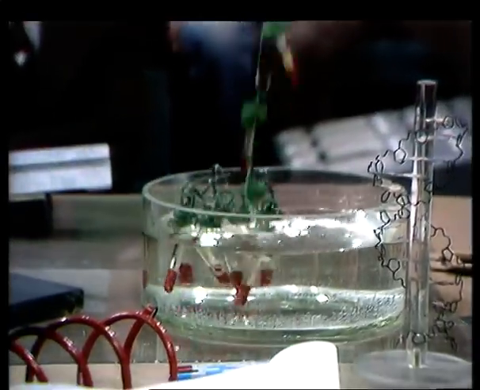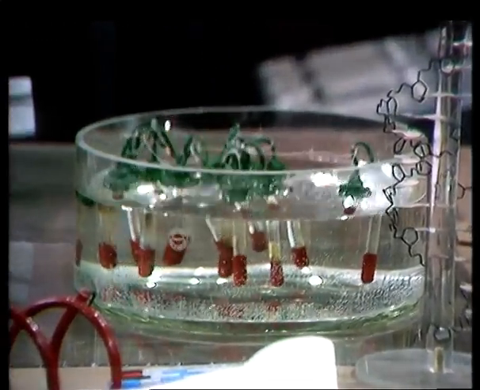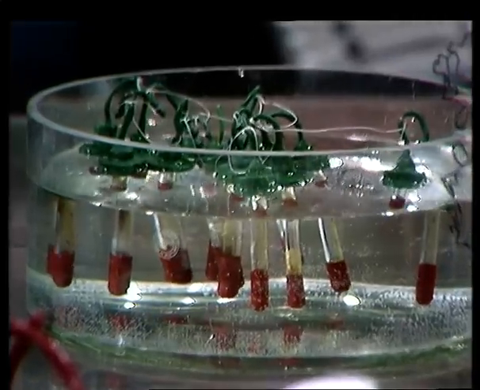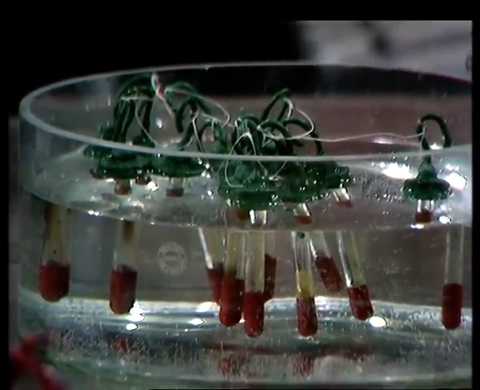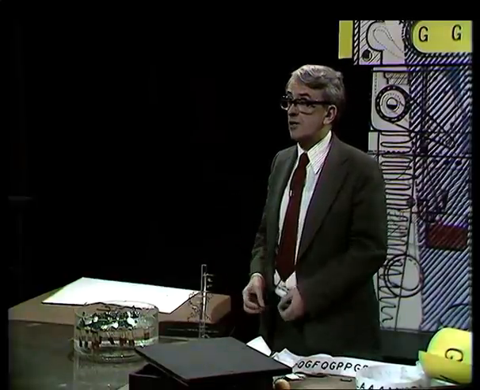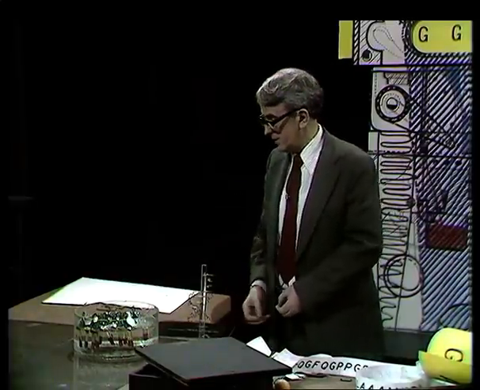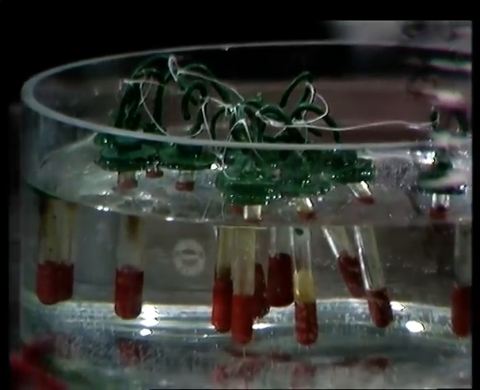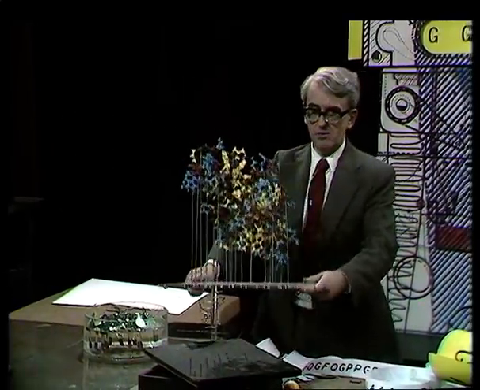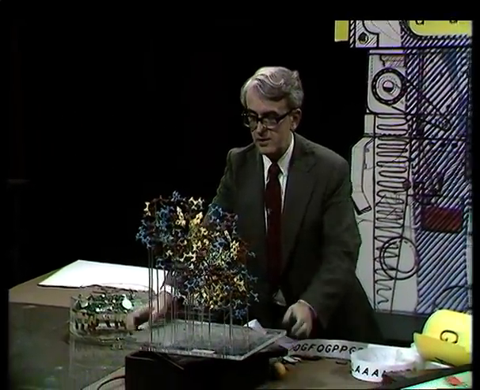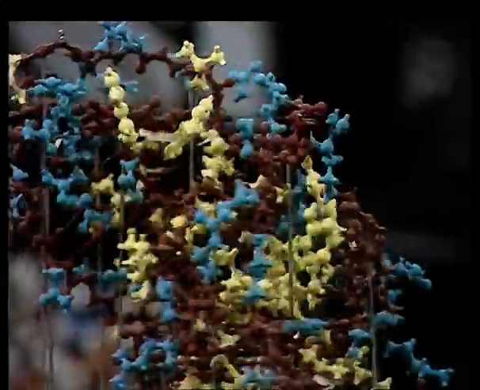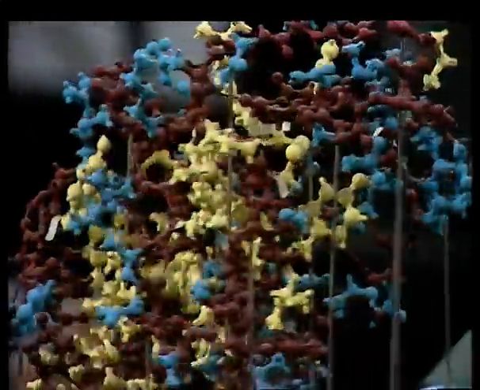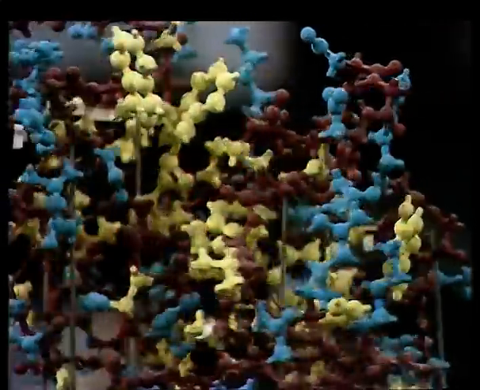When it comes into water, I'll put it into water like that, then it will automatically take up a three-dimensional shape in which the greasy inside is made of the greasy groups, and the surface, which is in contact with water, is made of the water-loving groups, just as they were in this model of lysozyme that we looked at in an earlier lecture, where the blue groups are the water-loving groups and the yellow ones are the greasy groups for the inside.